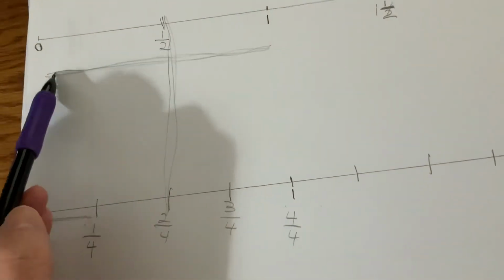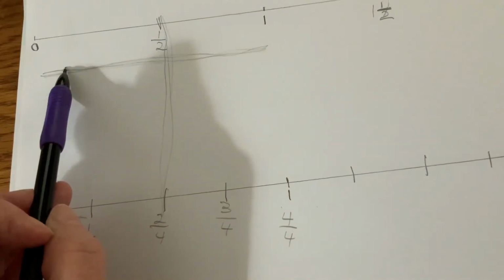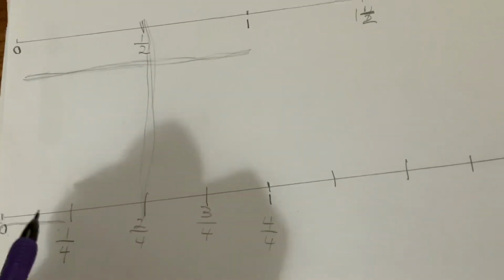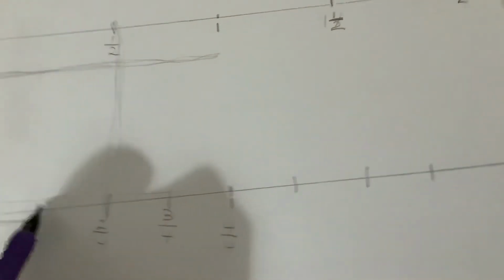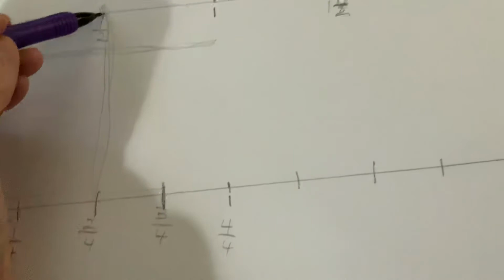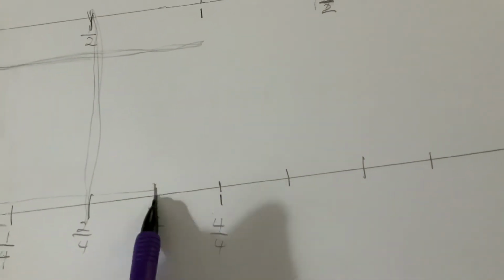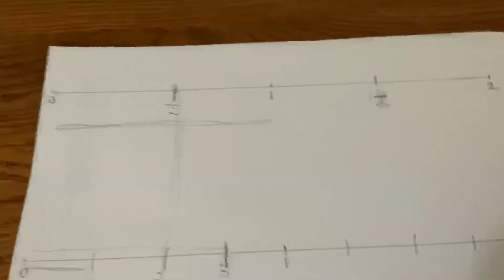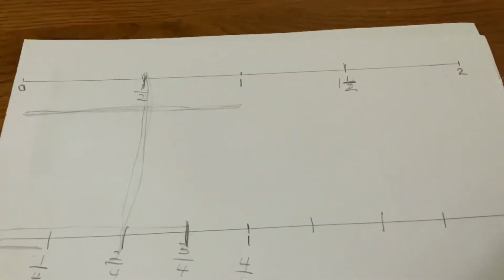Well, you can tell that the half is bigger, isn't it? Okay. If I asked you which is bigger, a half or 3/4? Well, here is 3/4, clear over here. Here is a half. Which is bigger? The 3/4.